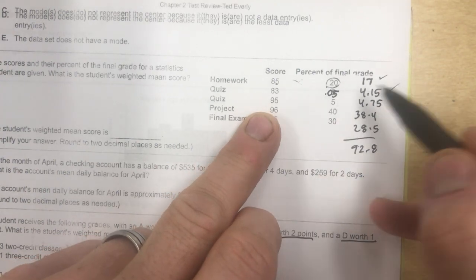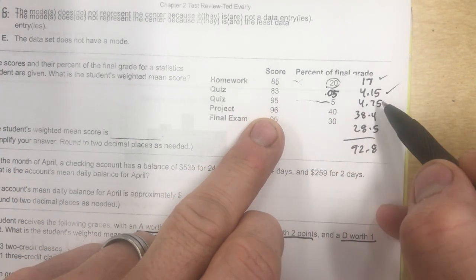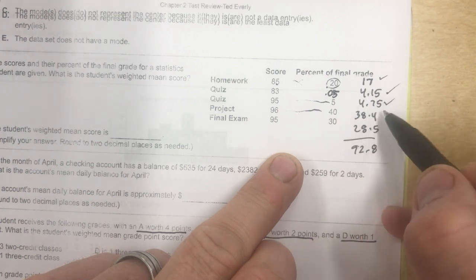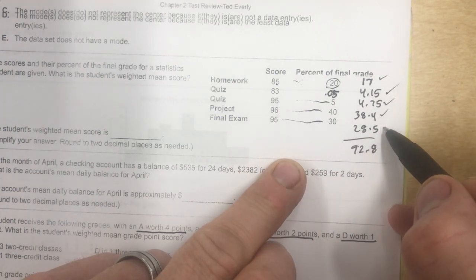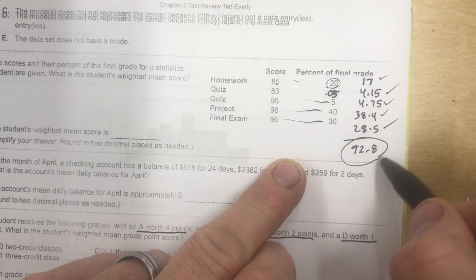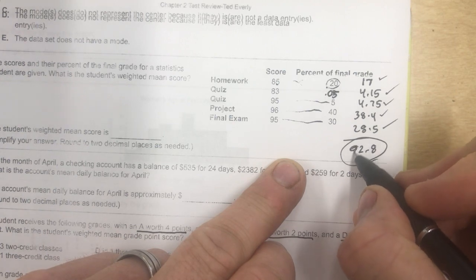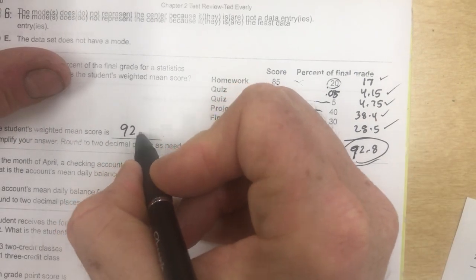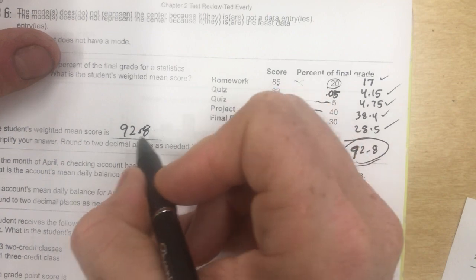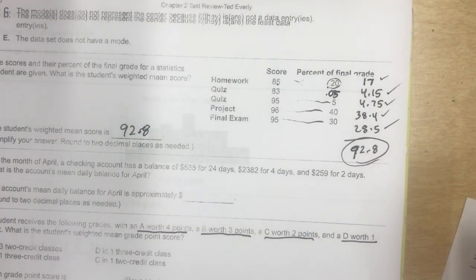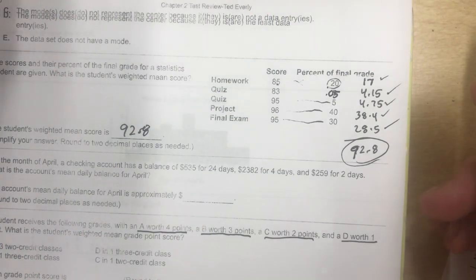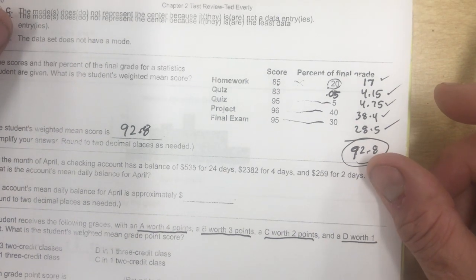I multiply that, I get this. And then 95, I just multiply this. 95 times that, and once I get all these, I add them up, and that's 92.8. That's their average. It's good to know how to do that because in your class you have to find your average sometime.